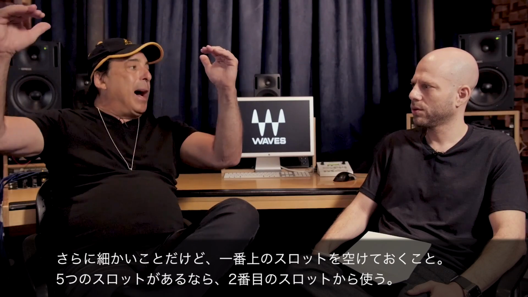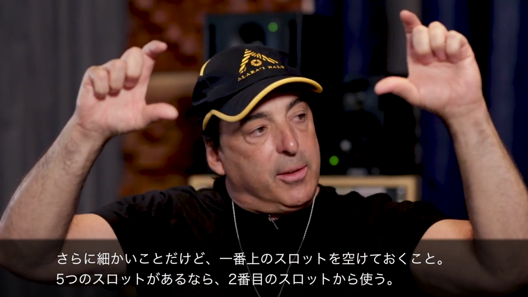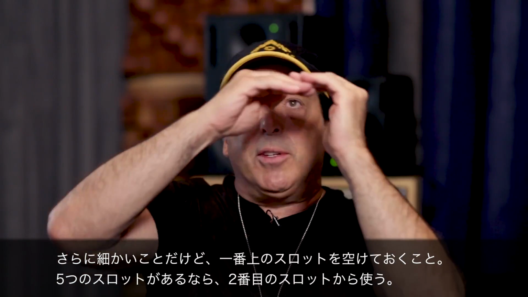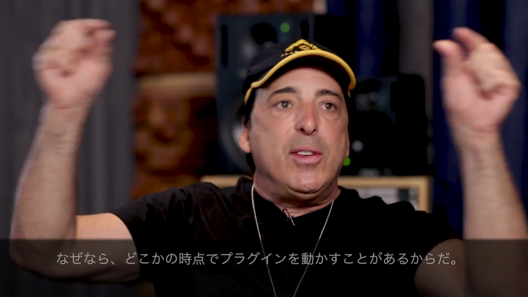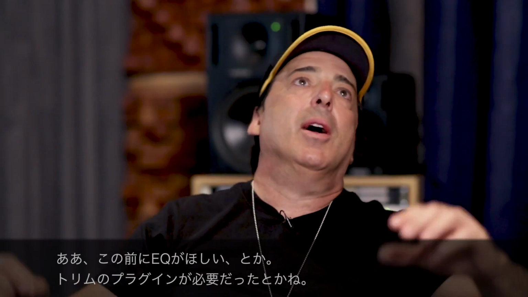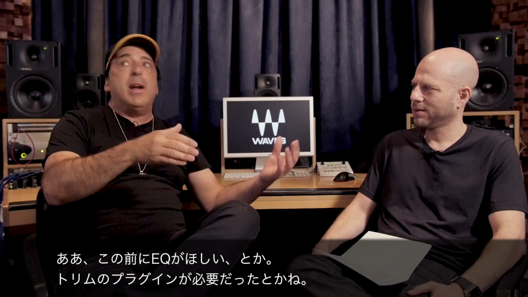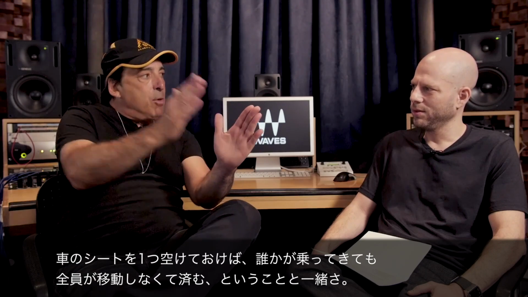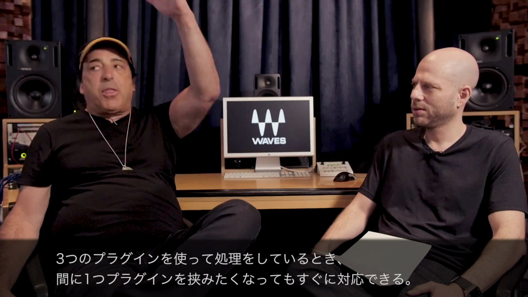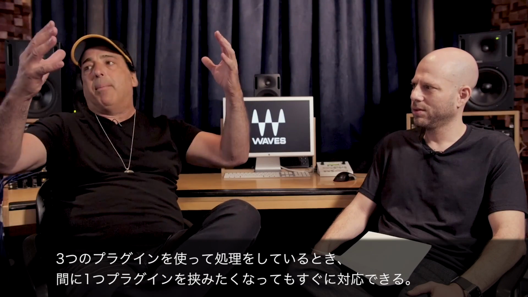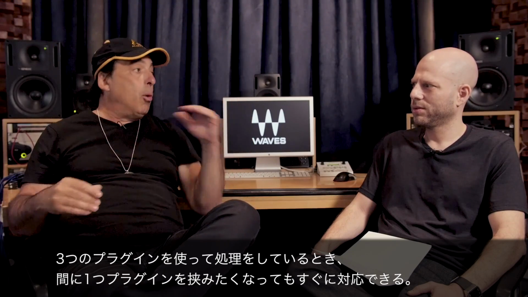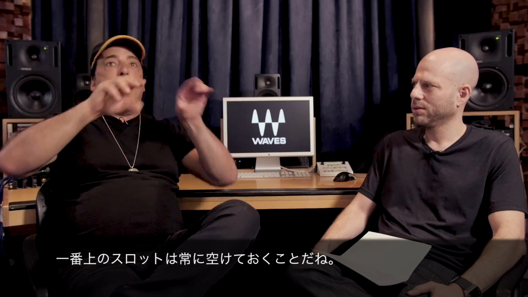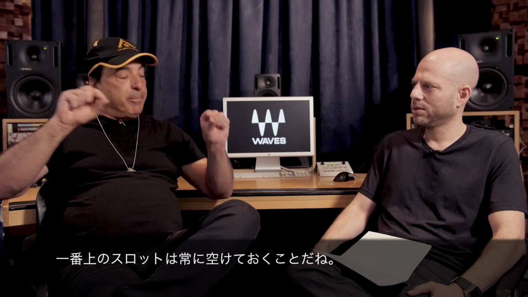Skip the first spot. If you have 3 or 5 plugins, skip the first spot and always start your plugins at the second spot. Always leave it open, because you always end up moving them, like, oh, I need to put an EQ before this or I need to put a trim plugin. Always leave a seat open in the car so everyone doesn't have to move every time. So if you put 3 plugins in a row and you're like, oh, I've got to put something first, you already have that spot open. Never start with the first spot, leave that open and start with the second spot.